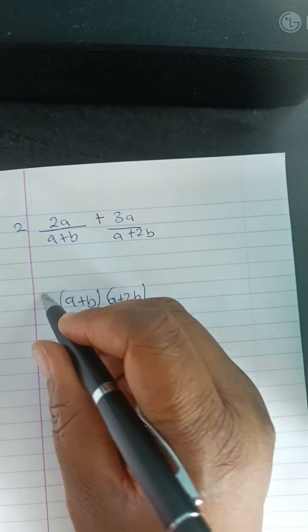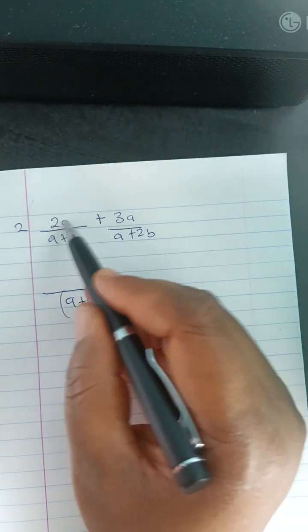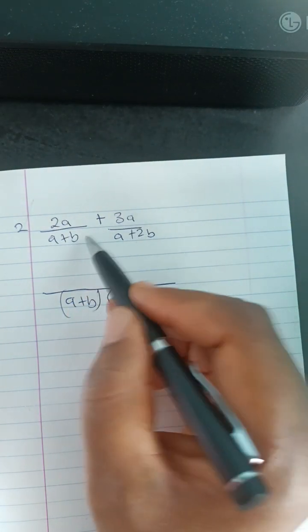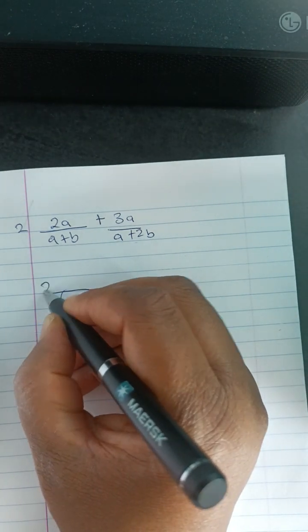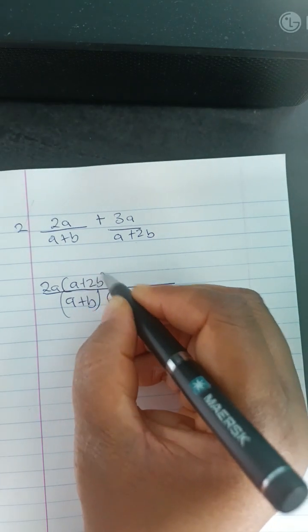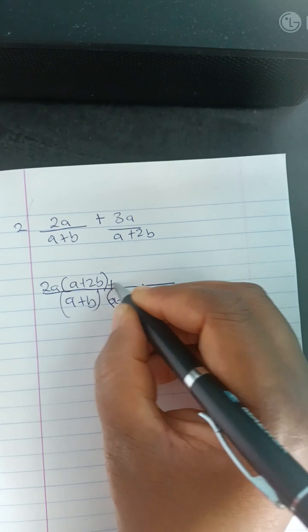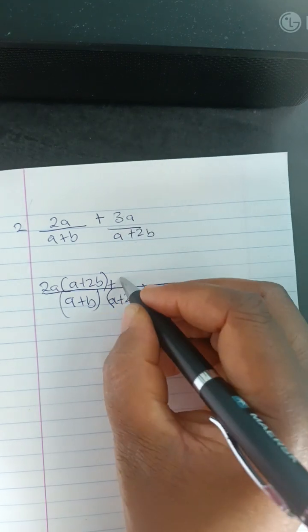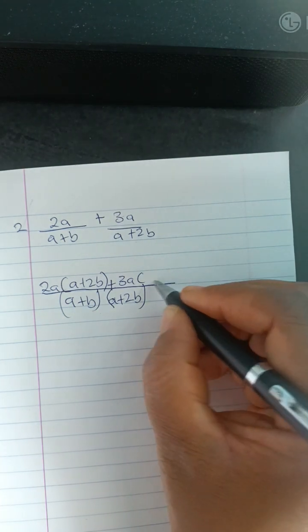So now our numerator, we're going to do this times this times this, something like a cross multiplication. This is what I mean: 2a times a plus 2b, plus 3a times a plus b.